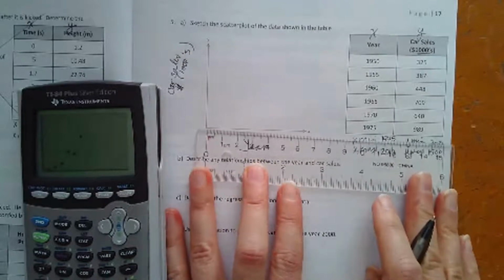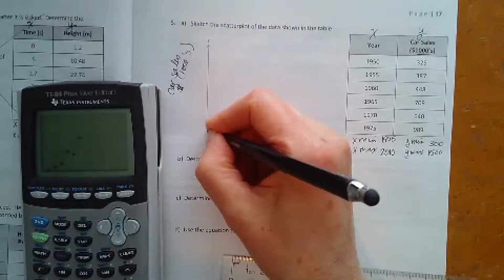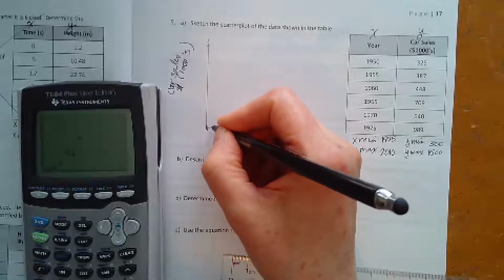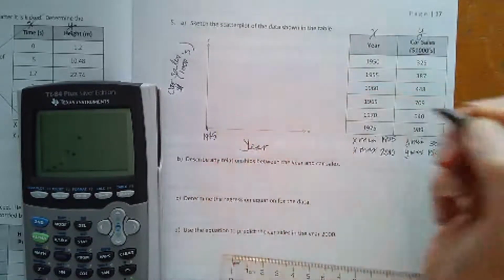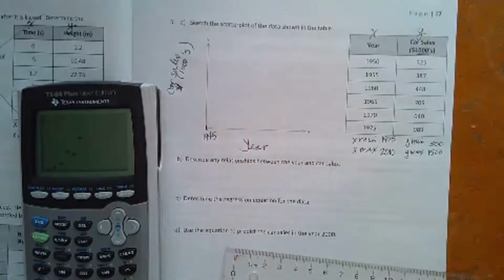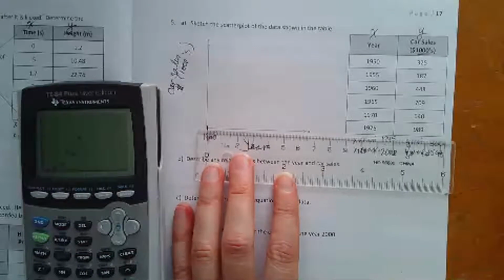So let's see, my minimum was, so I'm not starting at 0 this time, right? I'm starting at 1945. I'm going to have to go up a lot, right?